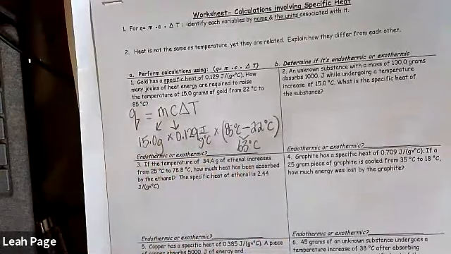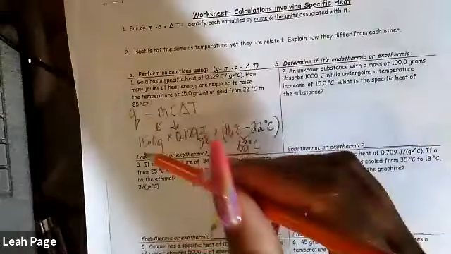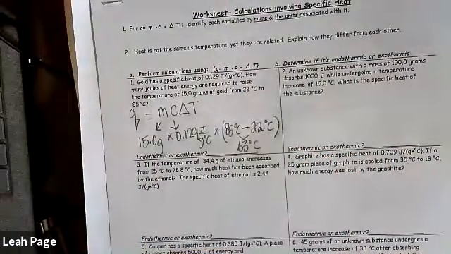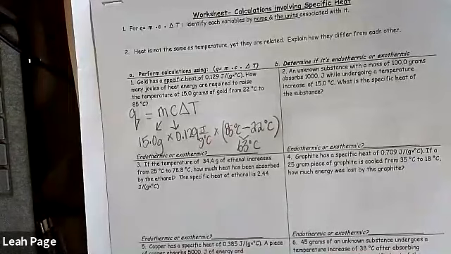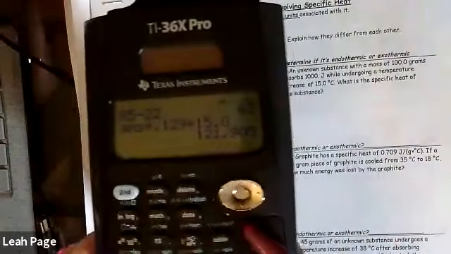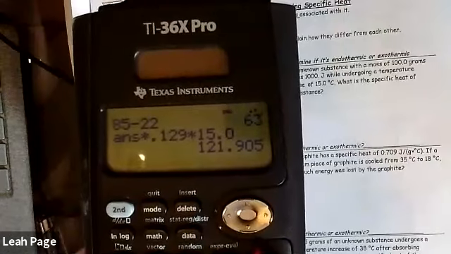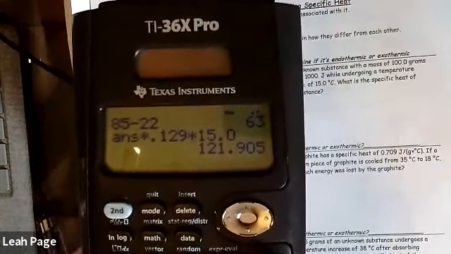Let's see if we can all get the same. What do we say? I said 41. If we do 15 times 0.129 times 63, oh, I'm sorry, it's 121.8, or 1.2 times 10 to the second. All right, so it's not like we're getting the same number in the calculator, at least. That's good. But let's look at this again. This is what I got in my calculator. Is this what you guys got? Yes. So then we said 2 sig figs.